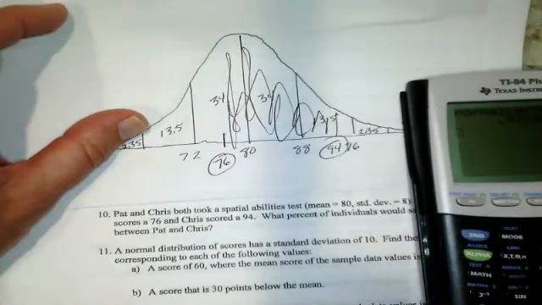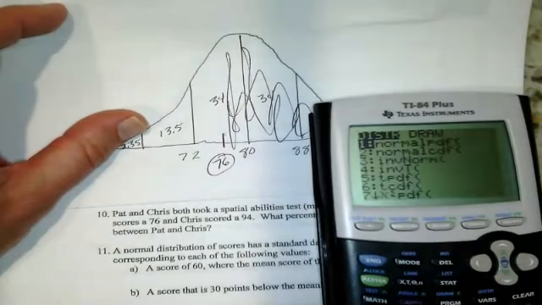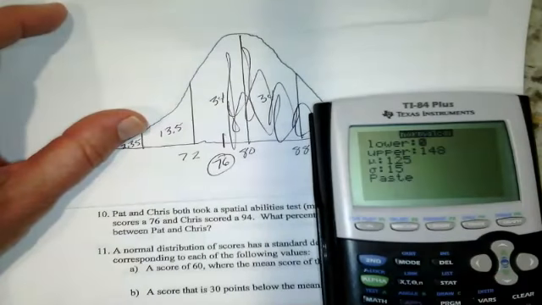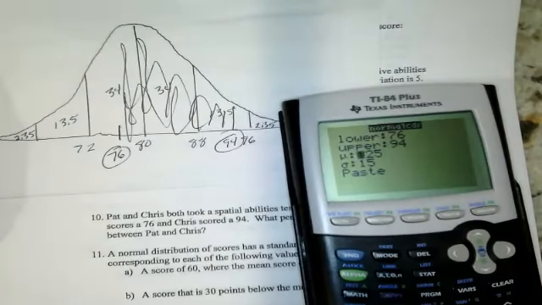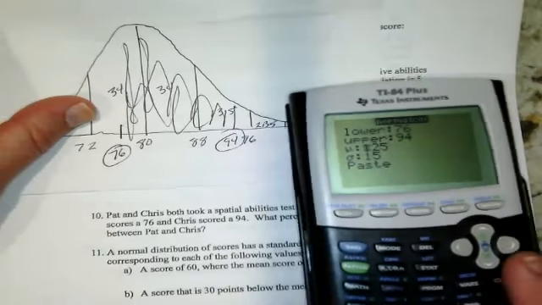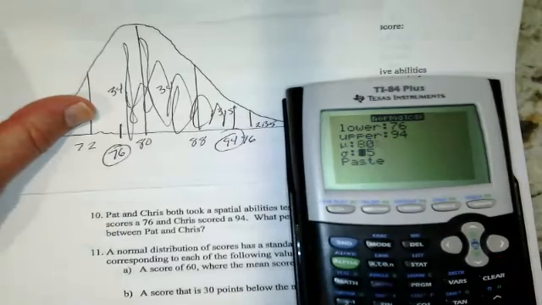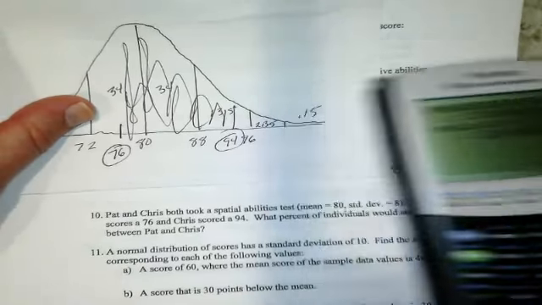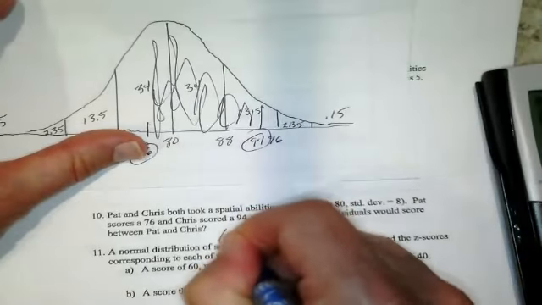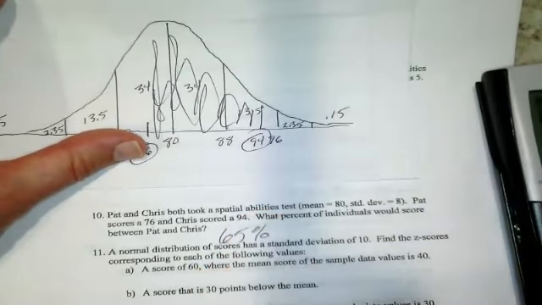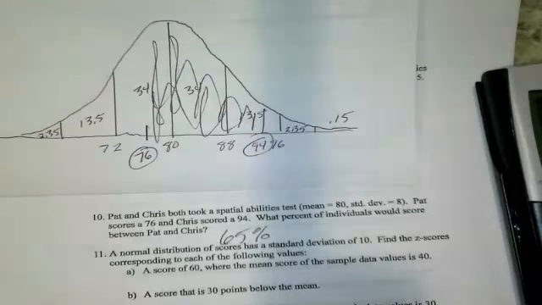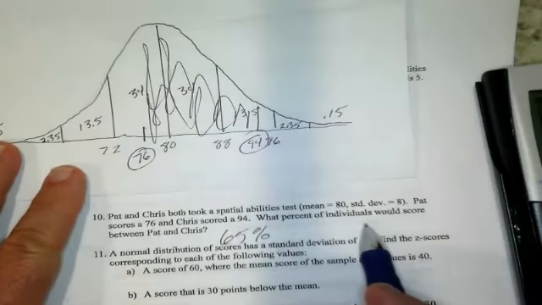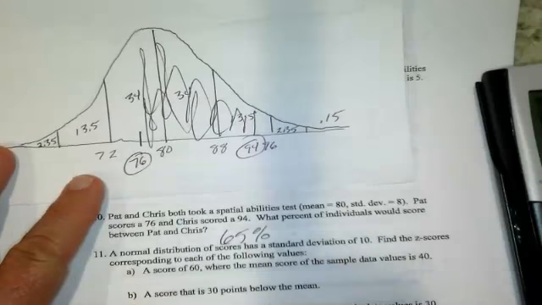So second distribution, 76 is my lower, my upper is 94. The mean was 80 with a standard deviation of 8. 65% of the group scored between them. So 65% of the individuals scored between Pat and Chris.